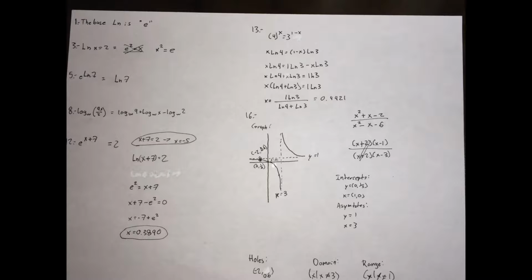Then we need to take away the x's so that we can solve for x, meaning that x multiplying natural logarithm of 4 plus natural logarithm of 3 would be equal to natural logarithm of 3.